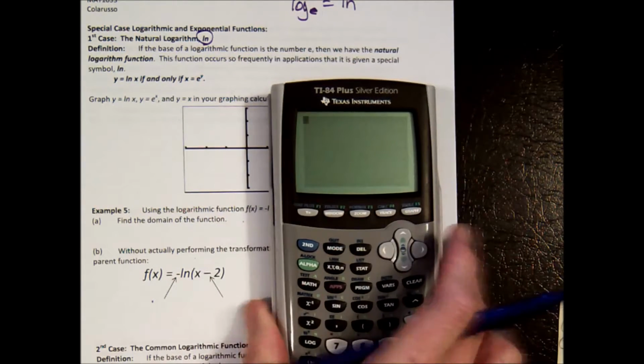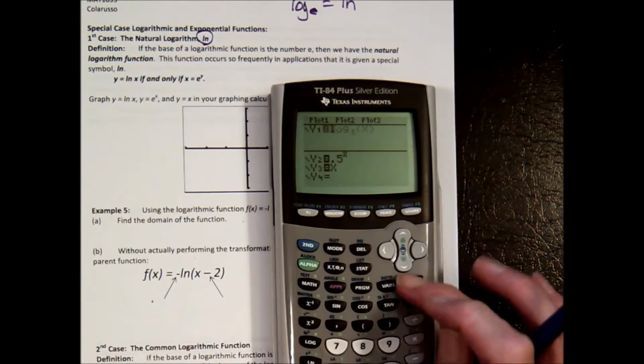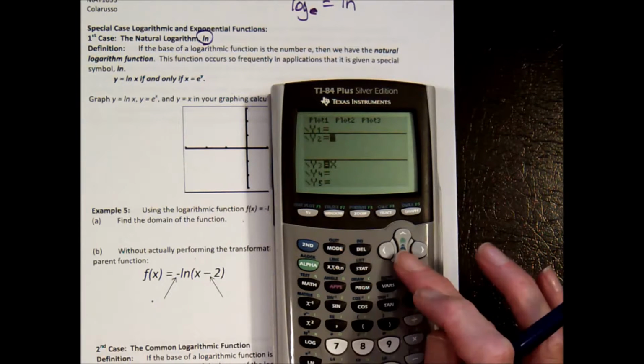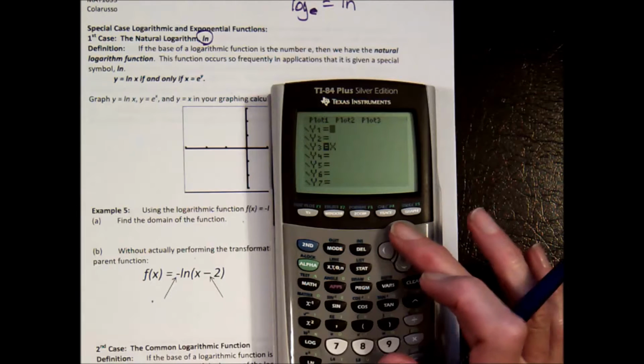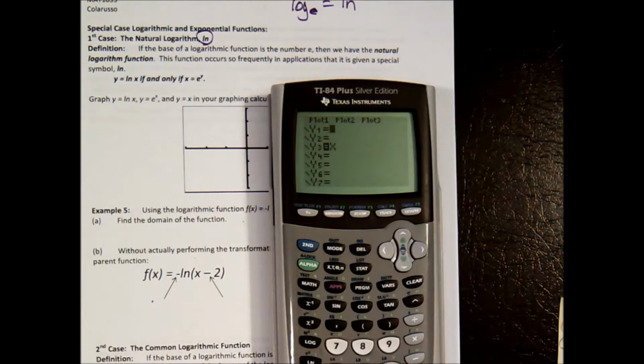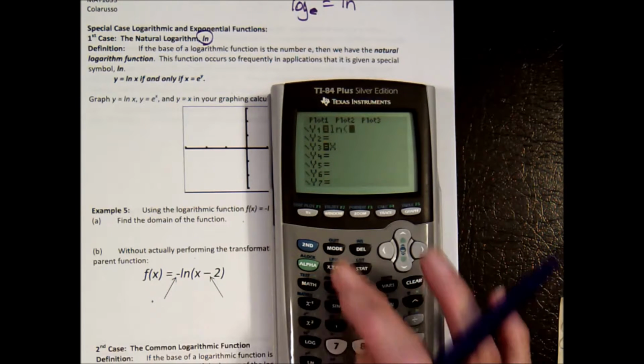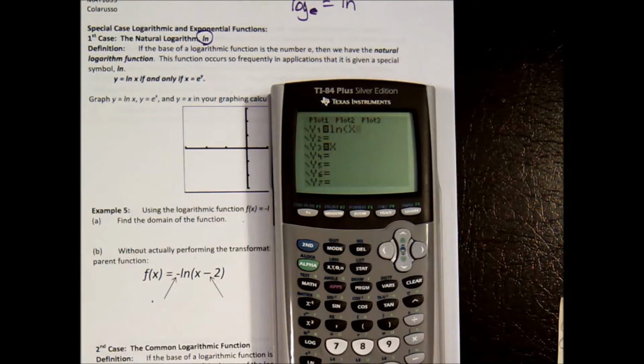Let's do that. Go into y equals. Go ahead and clear everything but the last y equals x, which we're going to keep. Let's go up, and the first thing we're going to enter is y equals ln. You actually have a button. It's so common. See this ln button right here at the bottom of this screen. So we're going to say y equals ln of x. You don't have to close the parentheses, by the way.